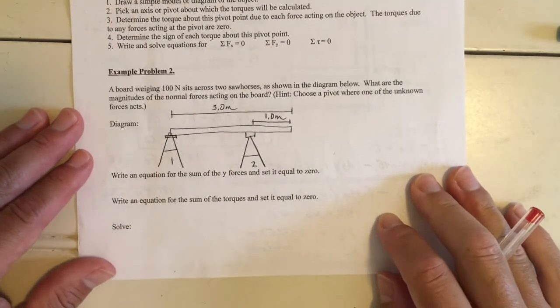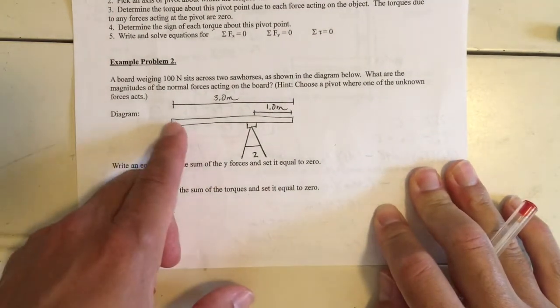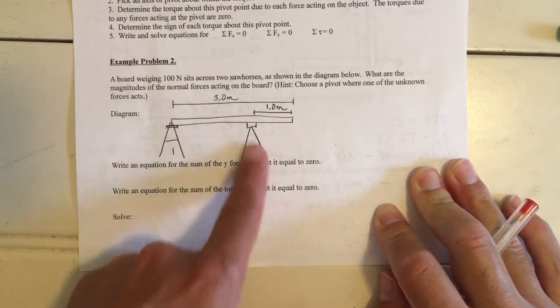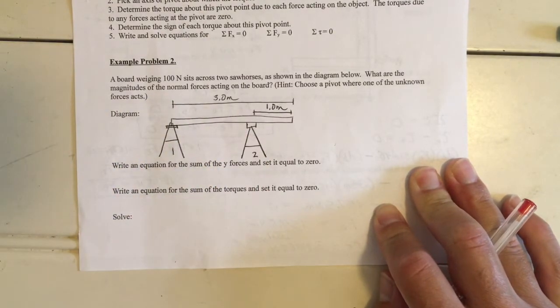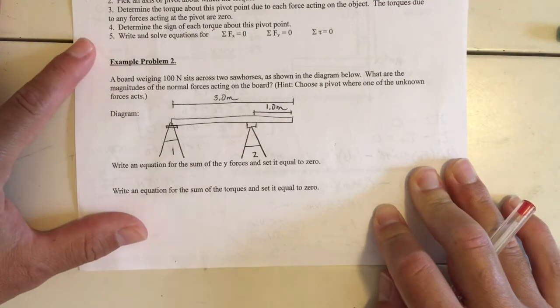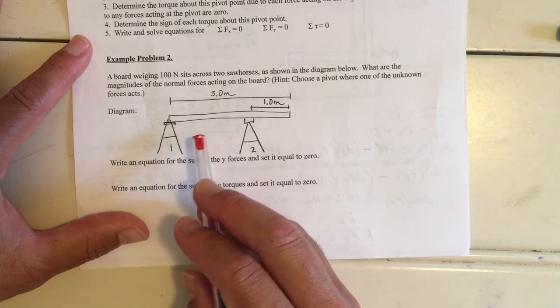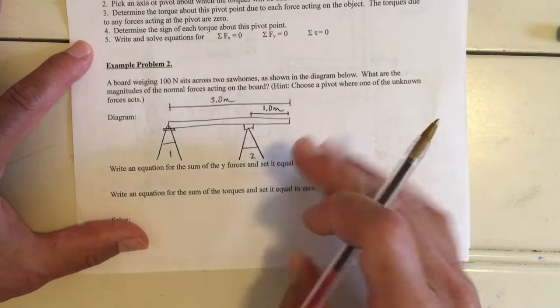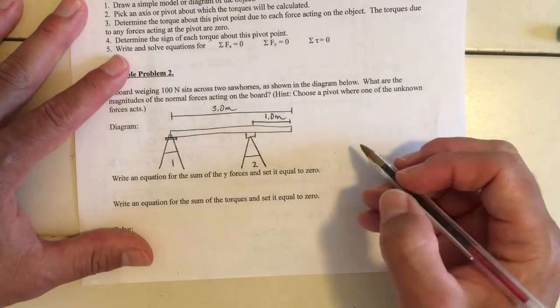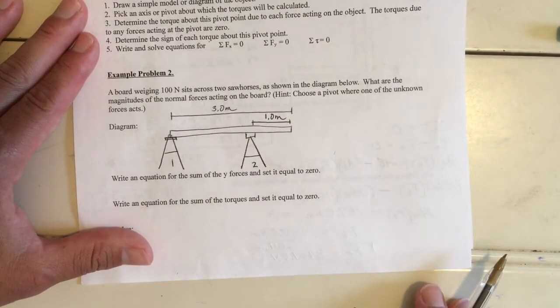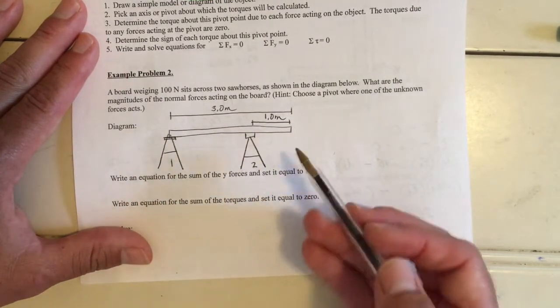Okay, so in example problem 2, we have a board sitting on a couple sawhorses. Sawhorses are exerting upward forces that we don't know. And this is an extended object, so we cannot assume that all the forces act from the center, and instead the forces act from exactly where they are. So what are the forces here? First step would be draw the free body diagram. It's a 3-meter board. It's symmetrical.